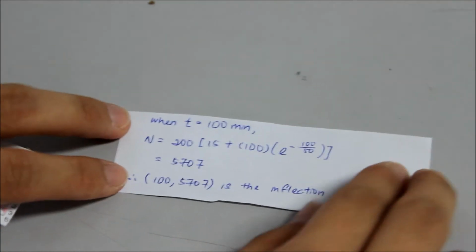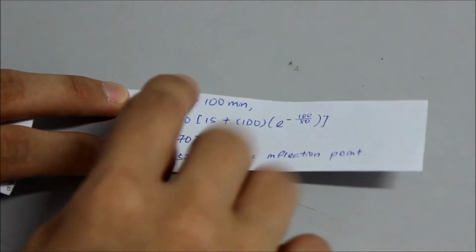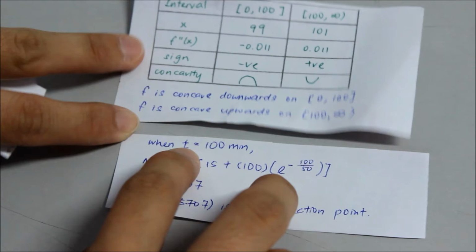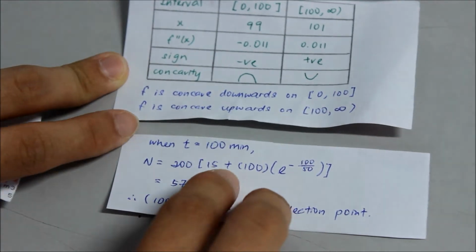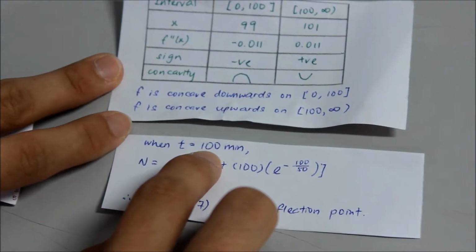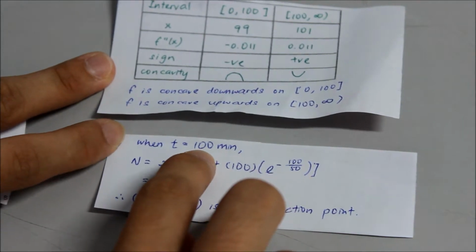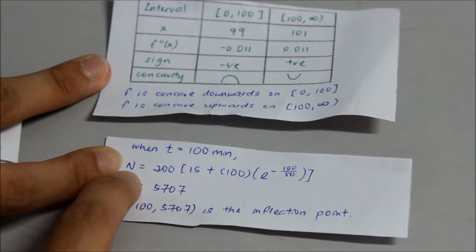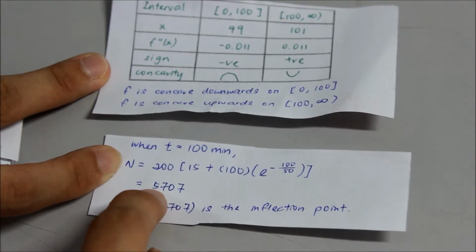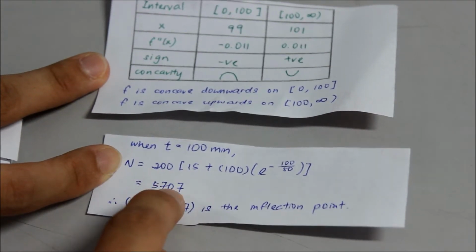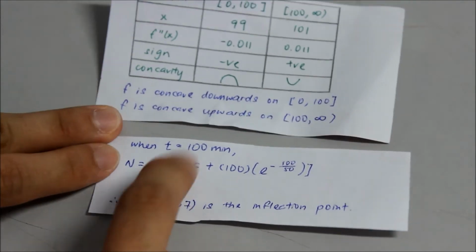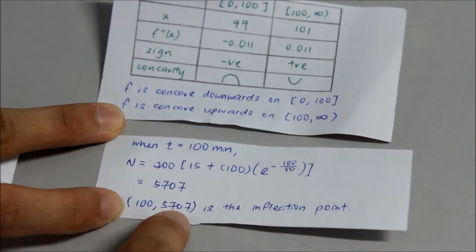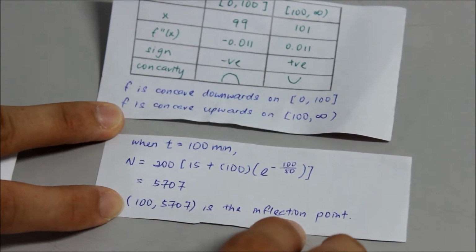Next, we already have the concavity change at t equals 100 minutes. So we want to find how many customers there are at 100 minutes. We substitute 100 into the given equation of N. So we get 5,707 customers at 100 minutes. So 5,707 is the inflection point.